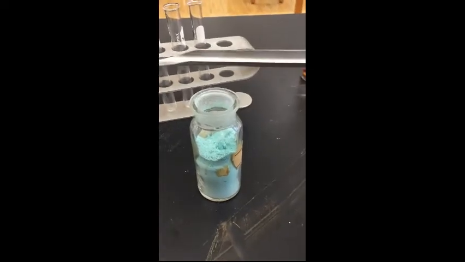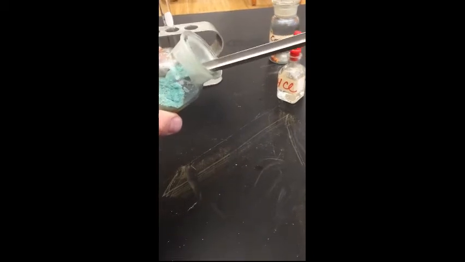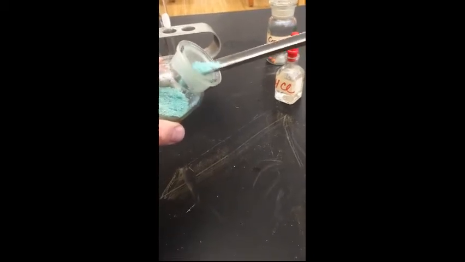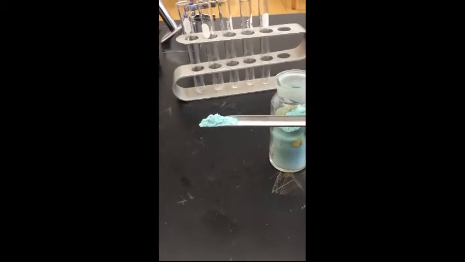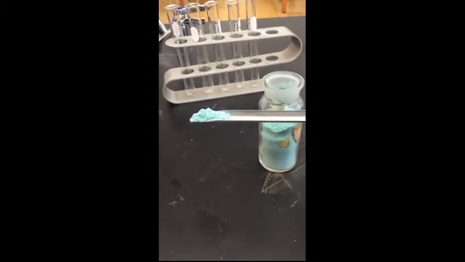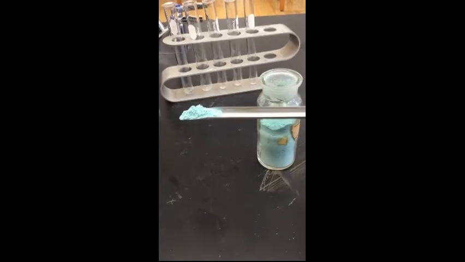This is called a regular spatula, not a micro spatula. So I'm going to take probably a quarter of this or less. Okay, you can note what it looks like. It's got an aquamarine look to it, color, and it's powdery.